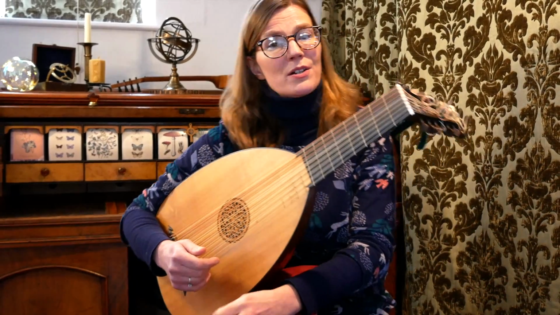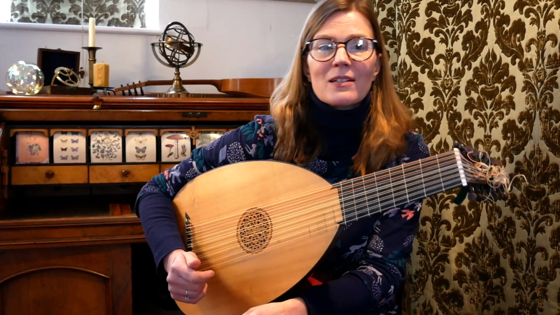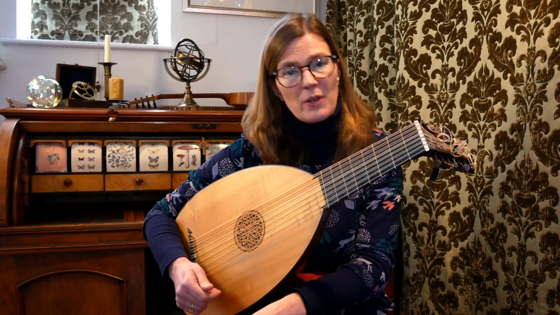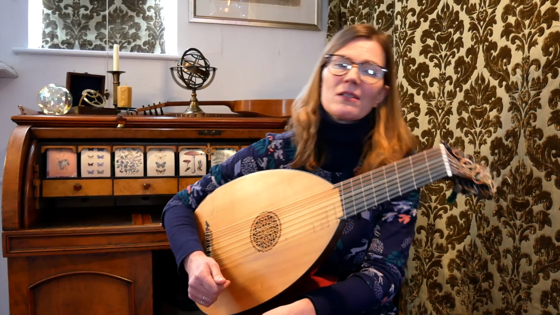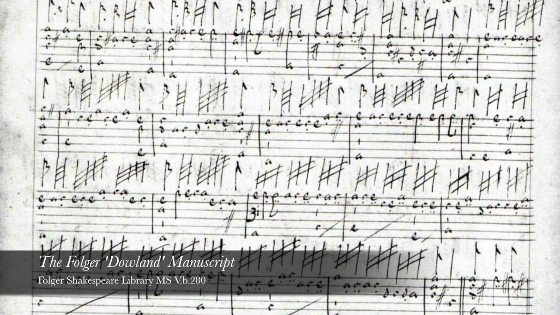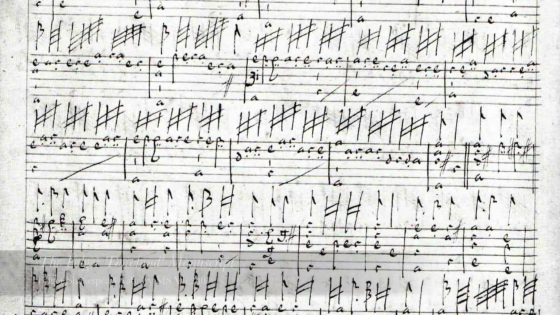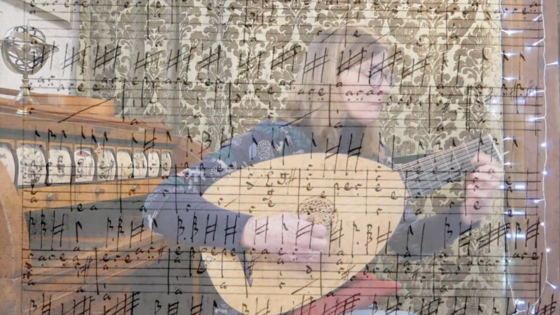In total, there are around 6 versions of the Frog Galliard in this time period. 2 have already been mentioned. A third version can be found in the Cousens Lute book dated around 1610. 2 other sources are found in European manuscripts, but in this case there is only one version we can be sure that Dowland composed, as it's authenticated by his own hand. This version is found in the Folger Dowland Lute book, named after its resting place, the Folger Library in Washington, D.C.